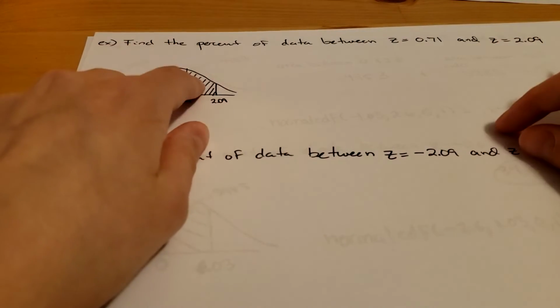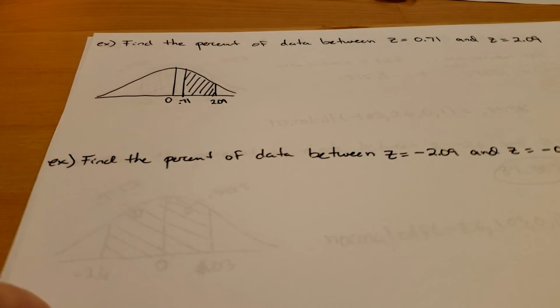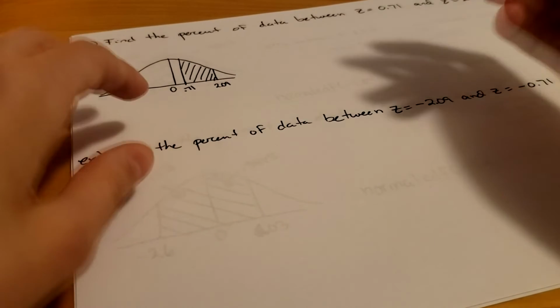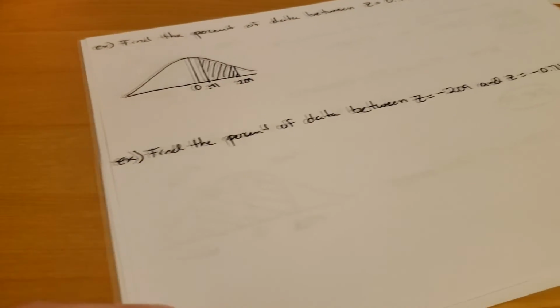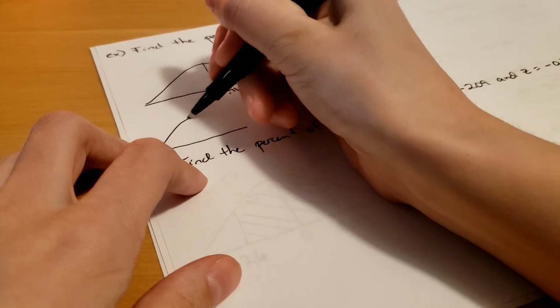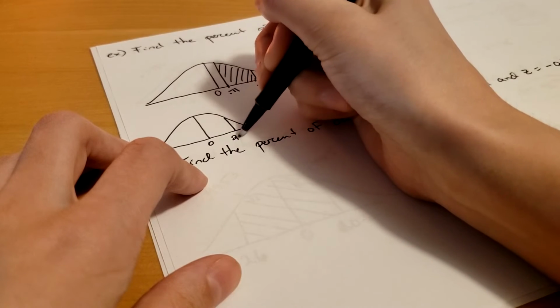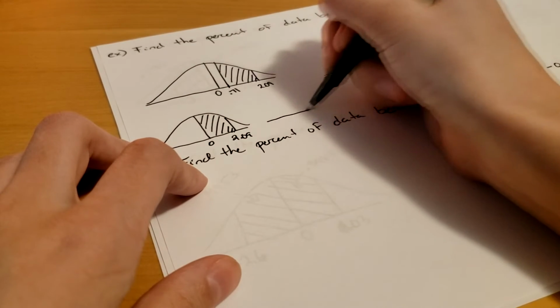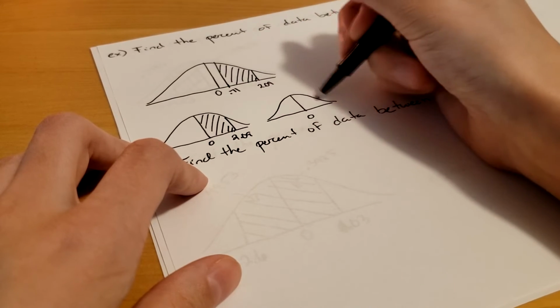So we can't just look up a piece of area like this on our table. We can only look up areas between 0 and some positive z-score. What are we going to do here? We're going to have to look up two different pieces of area, and we're going to have to subtract. What we can find from our table is the area between 0 and 2.09. Then we can find the area between 0 and 0.71.